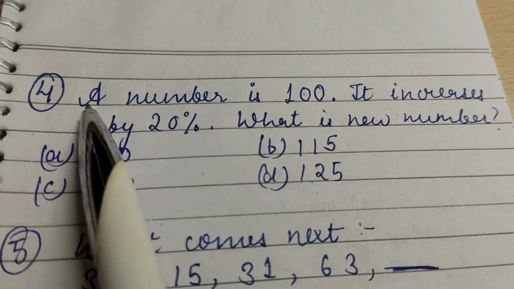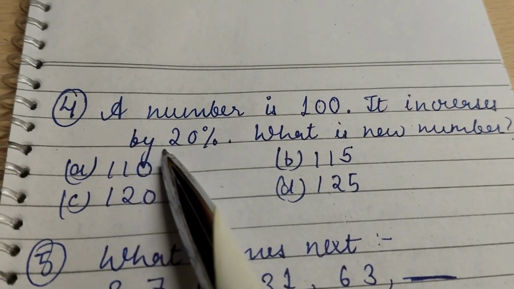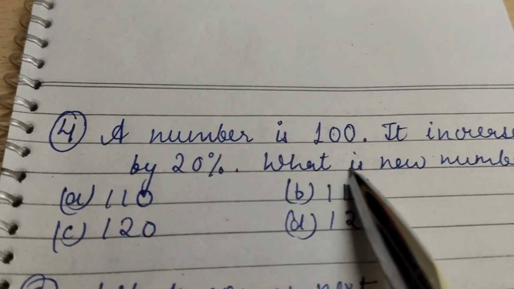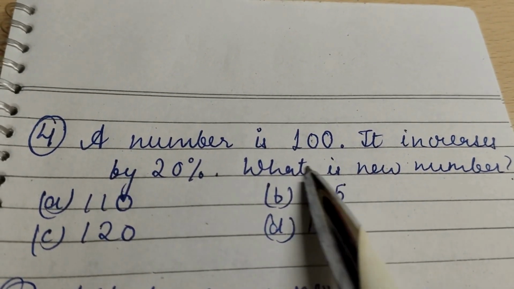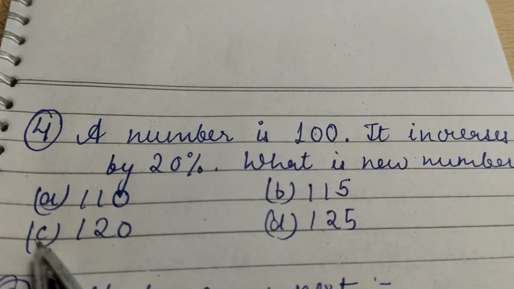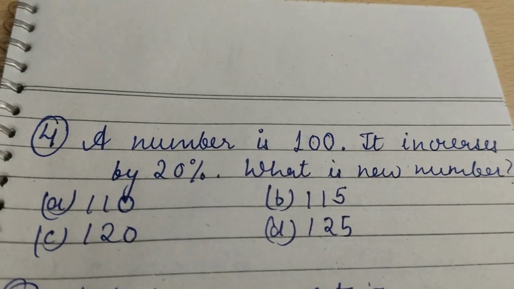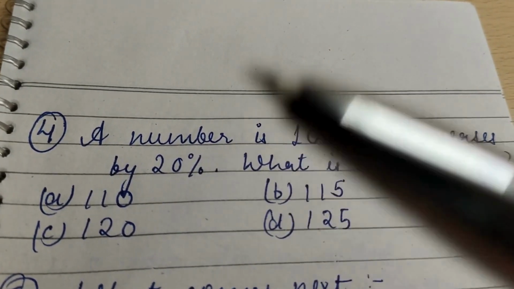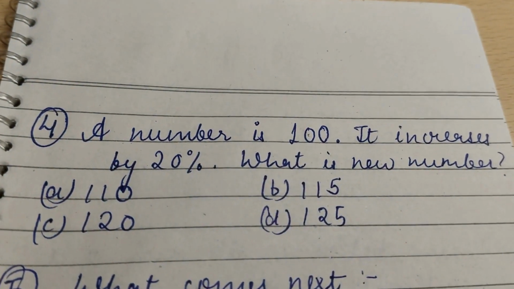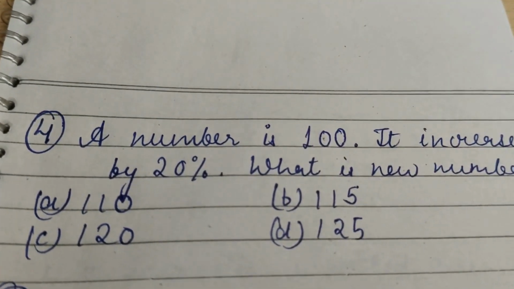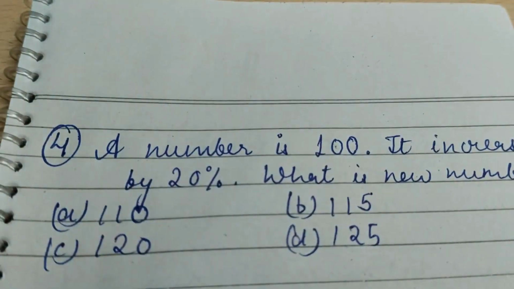Okay, so it's given a number is 100. It increases by 20%. What is the new number? A 110, B 115, C 120, or D 125? What do you think is the answer? Please think, and you can also pause the video if you want.